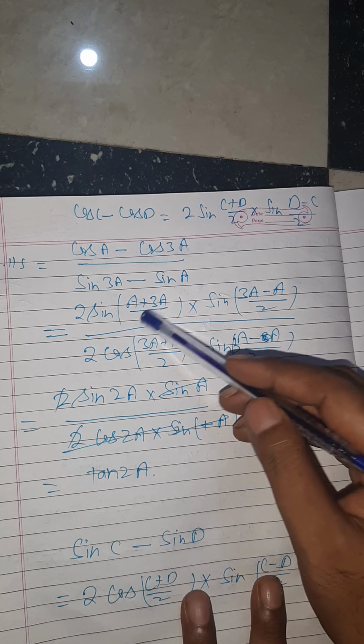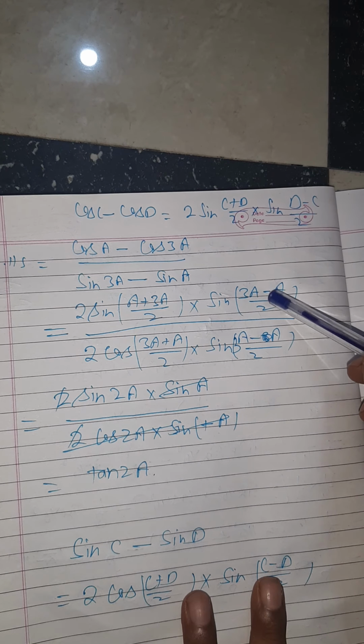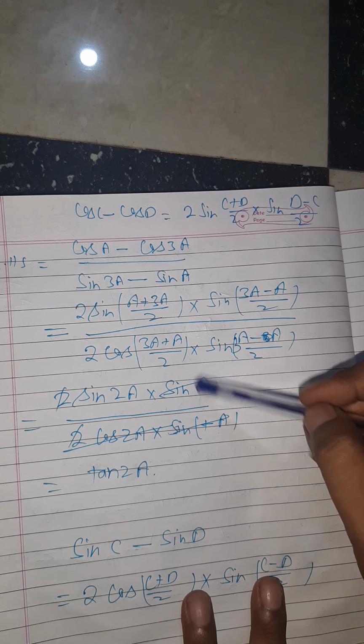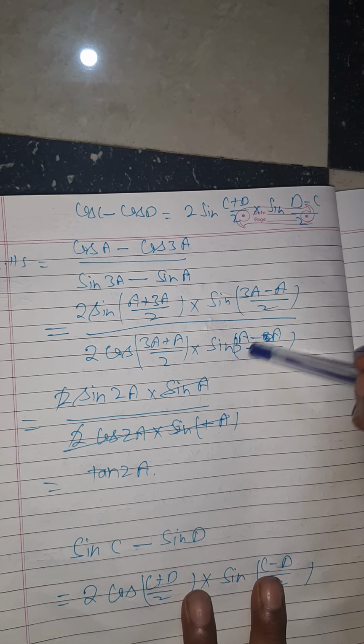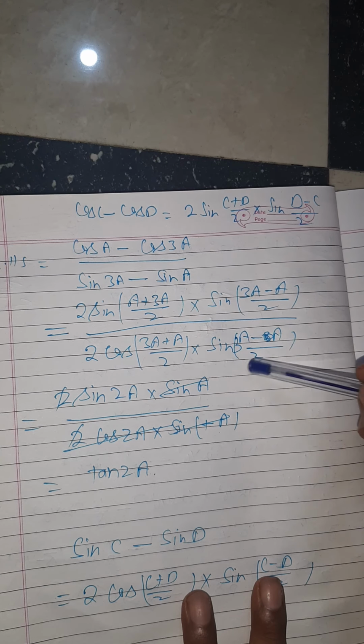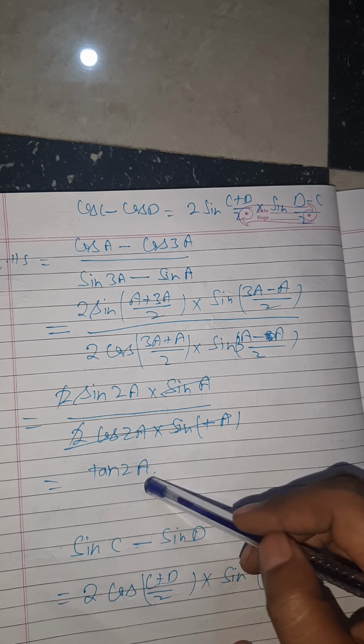You can see over here 4A divided by 2 will be 2A, and 3A minus A is 2A, 2A upon 2 is A, so cos 2A and sin A. So you can see that this is getting cancelled and sin 2A upon cos 2A is becoming tan 2A. Okay, so this is the right hand side.